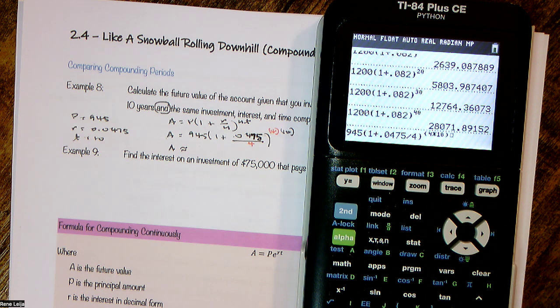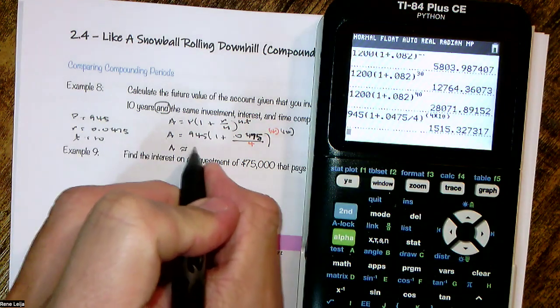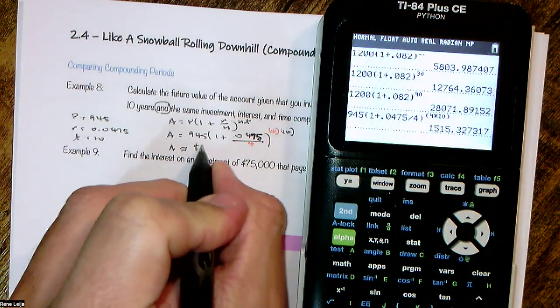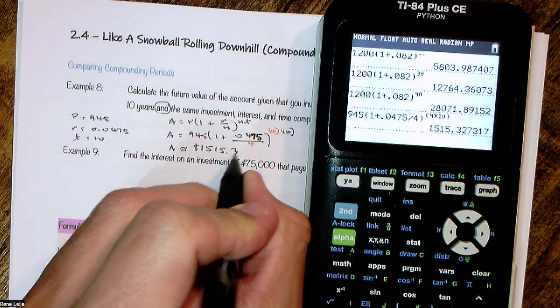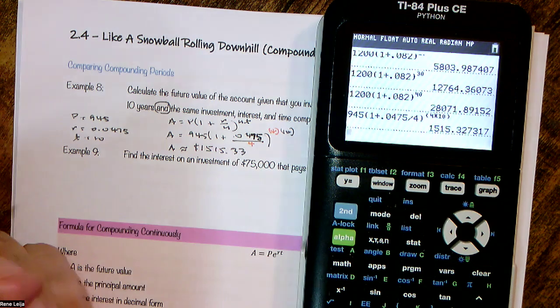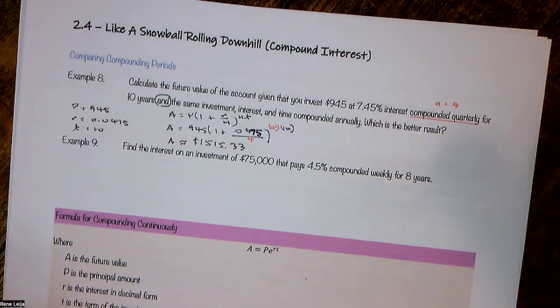Even if you have an 83 plus or an 84 or an 84 plus, you can still do the same thing and it'll ensure that you're going to get the right answer. Okay, so this is approximately $1,515.33. Okay, so that's what the future value would be compounded quarterly.